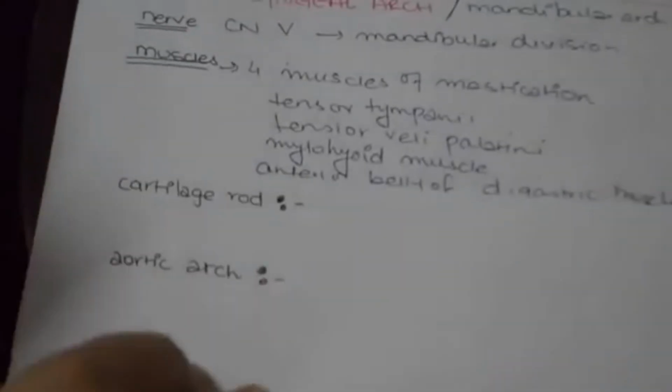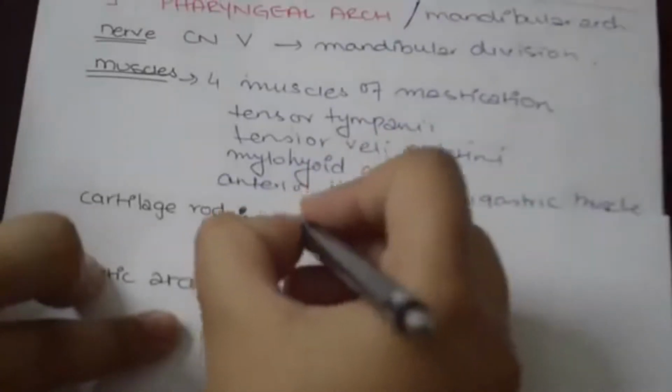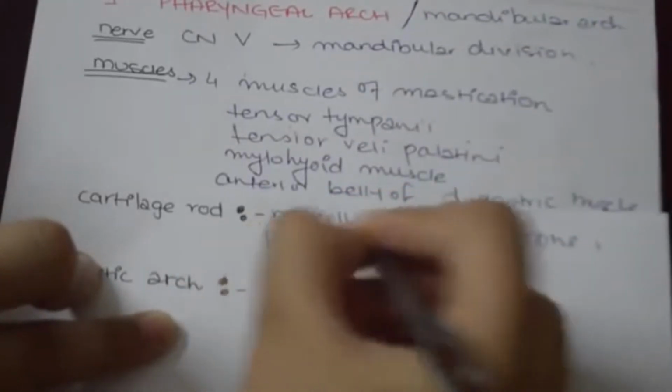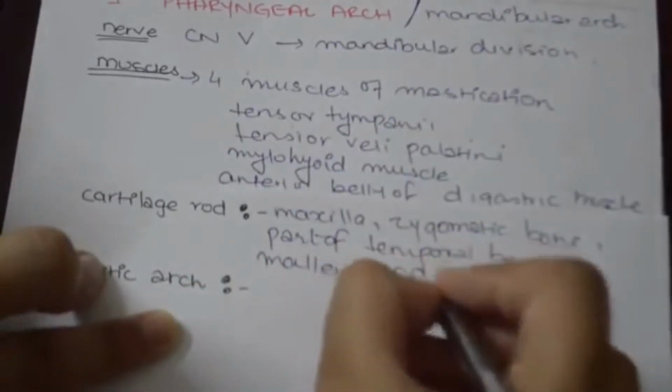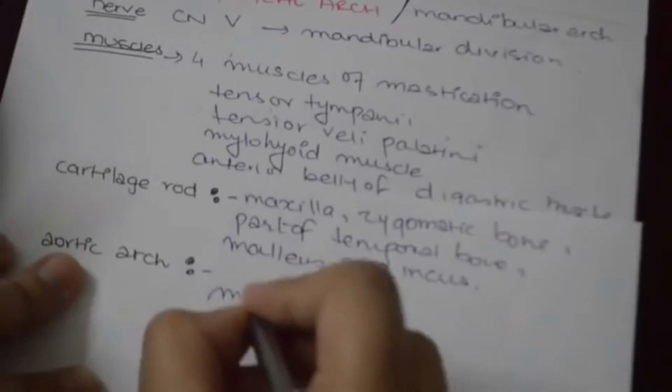Okay, so now the cartilage rod of the 1st pharyngeal arch. It includes maxilla, zygomatic bone, a part of temporal bone, malleus, and incus. It does not include stapes. Moving forward to the aortic arch, it is the maxillary artery.